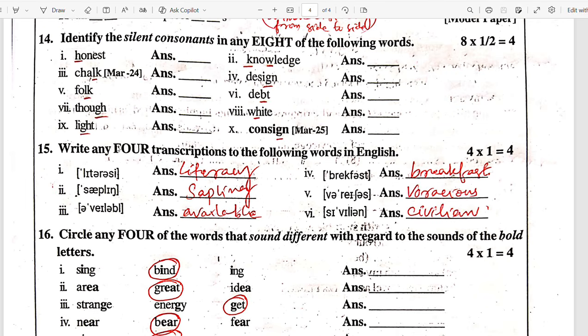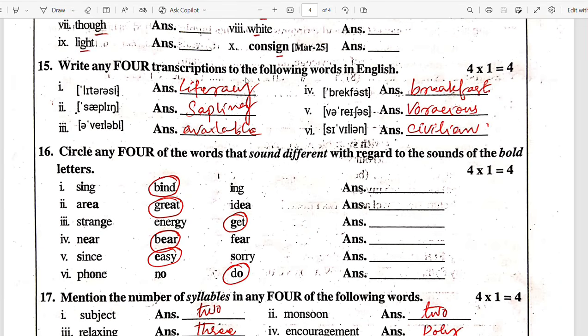15th one. Write any 4 transcriptions of the following words in English. So here, focus. Literacy, this is literacy. Sapling. Available. Breakfast. Voracious. Civilian. These are diphthongs. If you practice 2-3 times, you'll get it. It is very easy to score 4 marks.